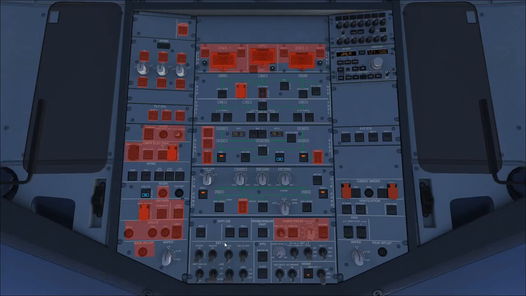And at the bottom on the left hand side you have your external lights panel. So this is where you can switch on and switch off various external lights. So I'm just going to do a little bit of trickery with FSX just now.